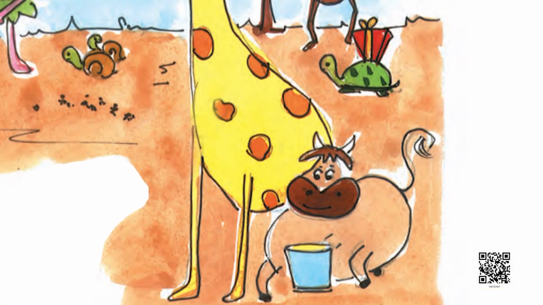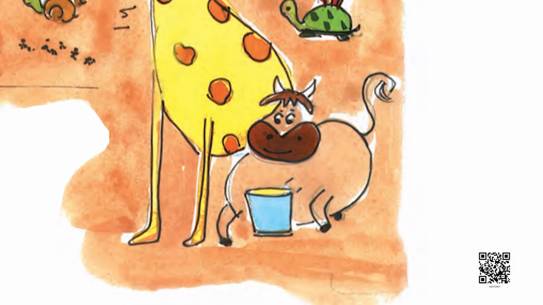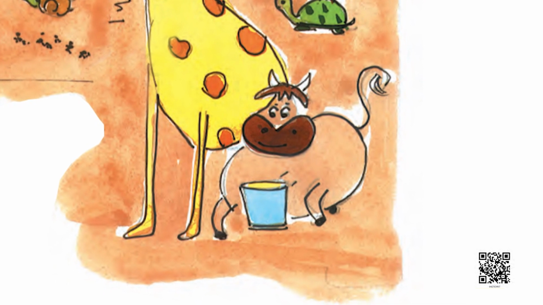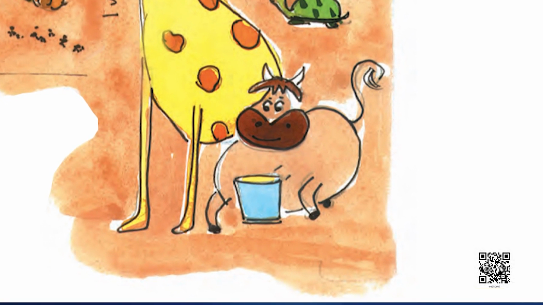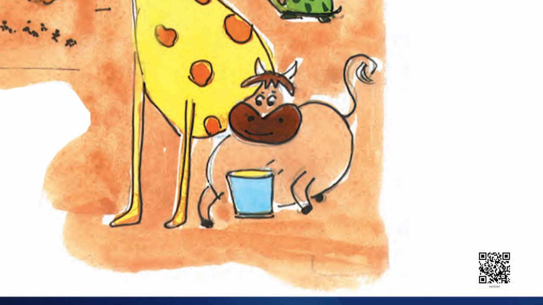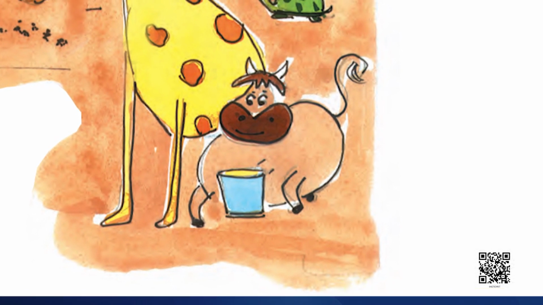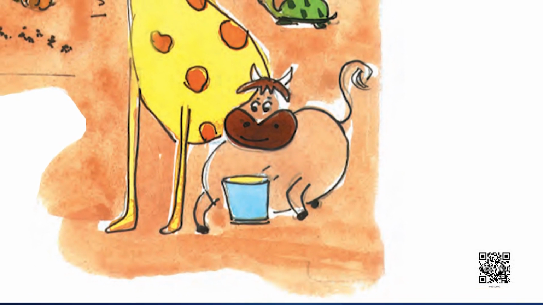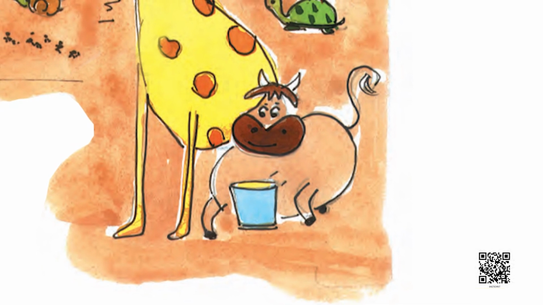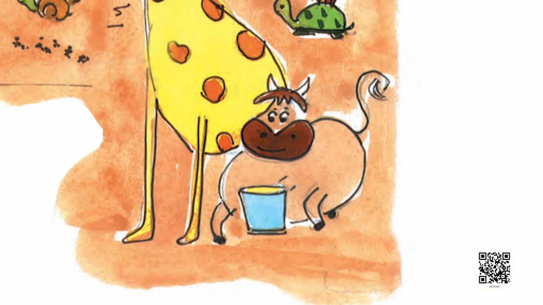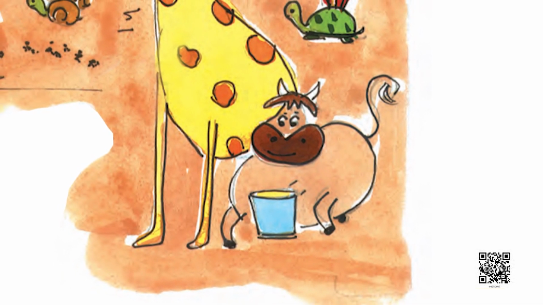Now, it is the turn of cow. How much do you think that cow can drink? Is it less than giraffe? Good. Why do you think that cow can drink less than giraffe? Because the capacity of cow's stomach is less than that of giraffe.